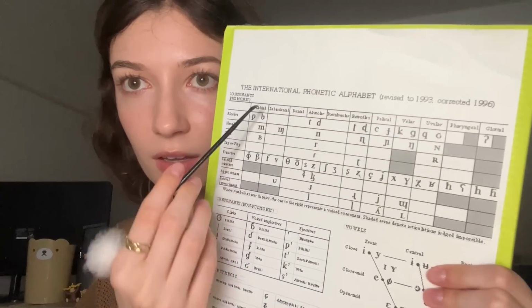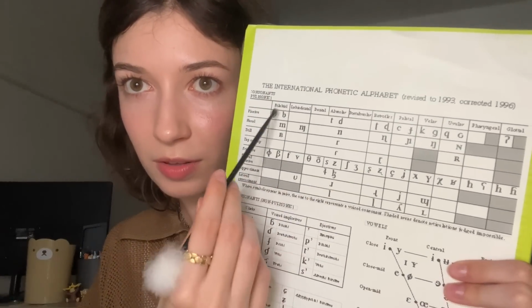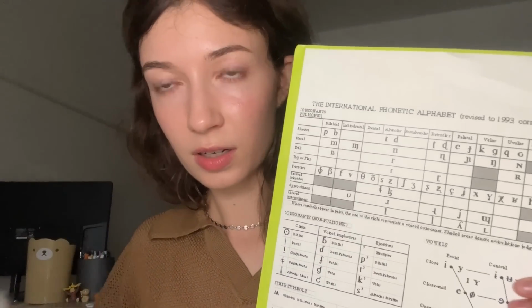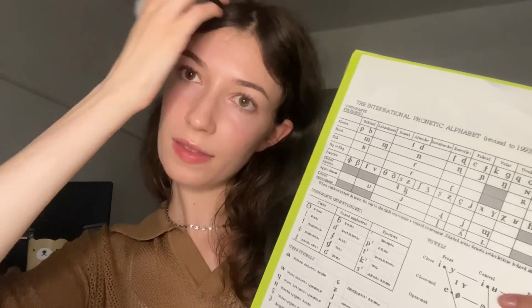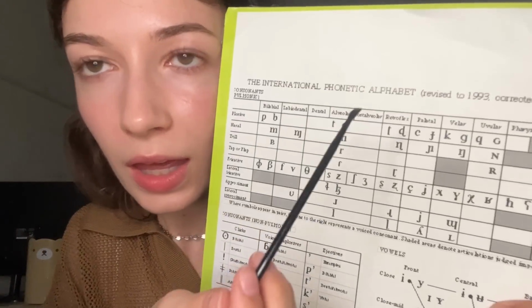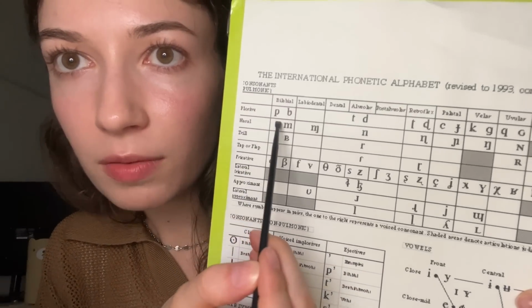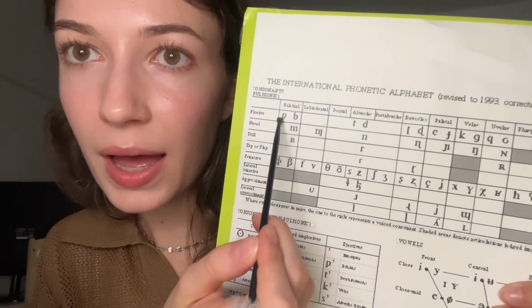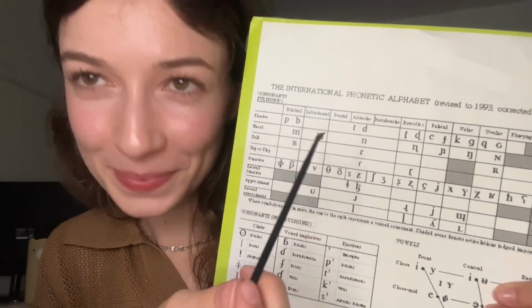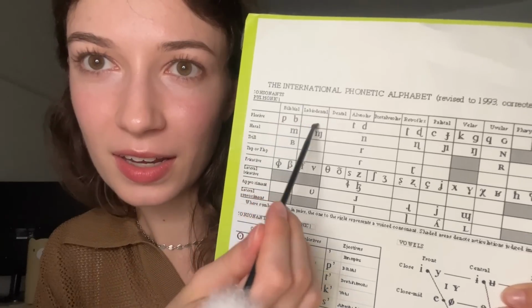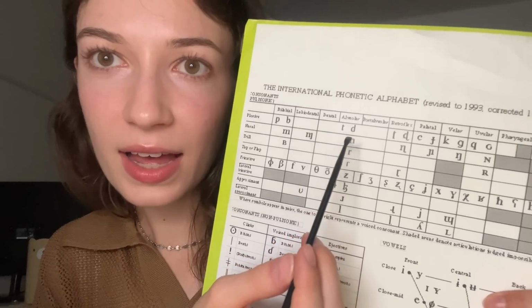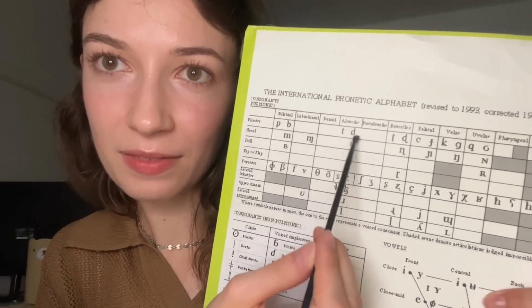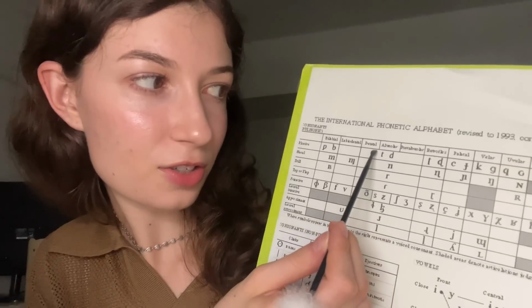I'll only stop and write it when it's a sound that we don't have in English that you might not be very familiar with, okay? Starting with the bilabial plosive, pa, ba, P and B, very easy, right? And then we come over to alveolar plosive, ta, da. Again, we have these in English, so not too tricky.